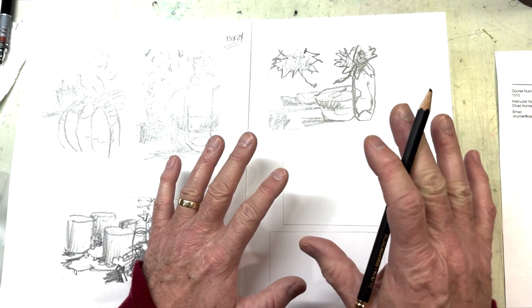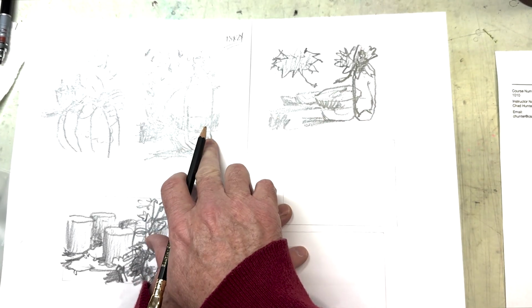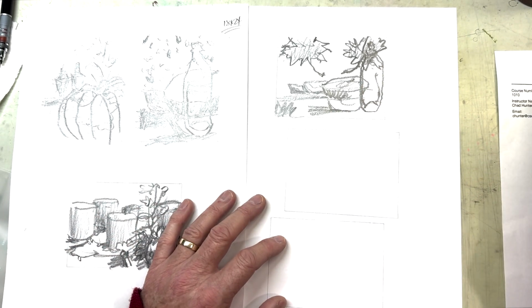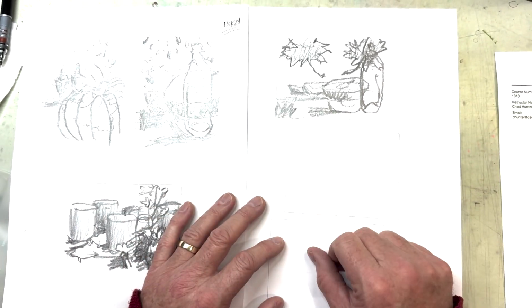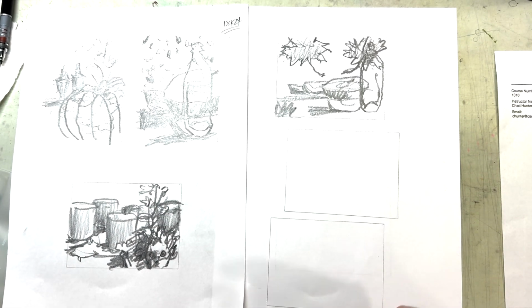So, yeah, you can take a composition and explore different variations on that too. So they don't all have to be new ideas. All right, that's it. All the best. Reach out if you have questions.